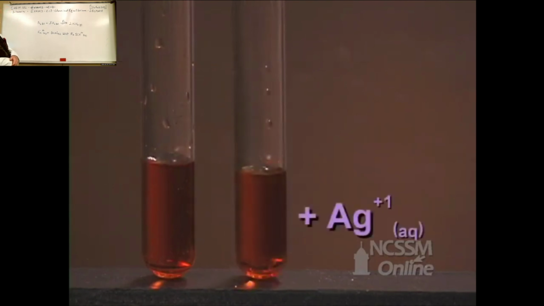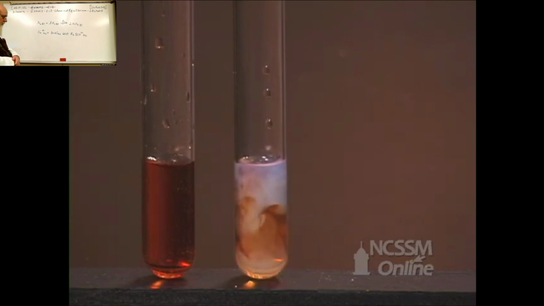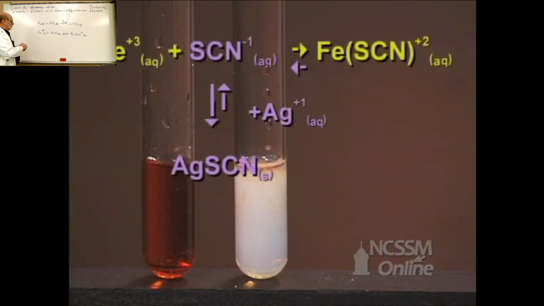We will now add 0.1 molar silver nitrate to the reaction mixture. We notice the disappearance of the red color, which indicates that the equilibrium has shifted in the reverse direction. We also see the formation of a small amount of white solid. The silver ion reacts with the thiocyanate ion to form slightly soluble silver thiocyanate, which is the white solid. The silver ion removes thiocyanate from solution.